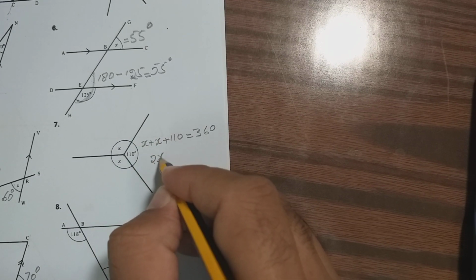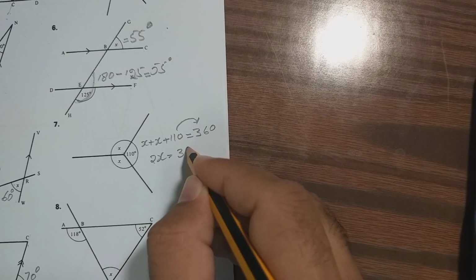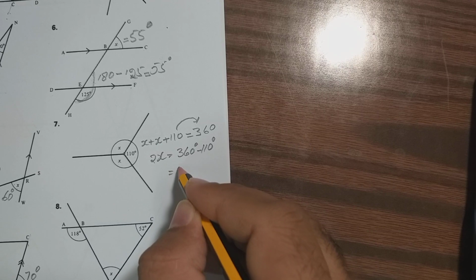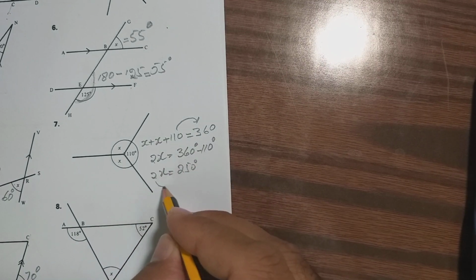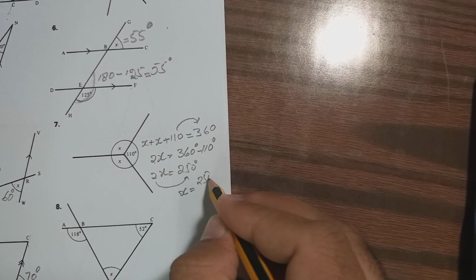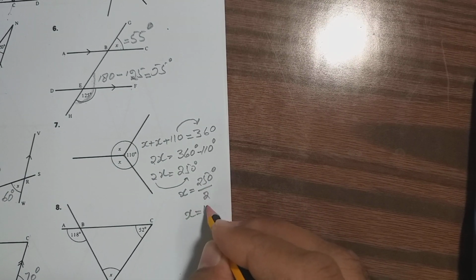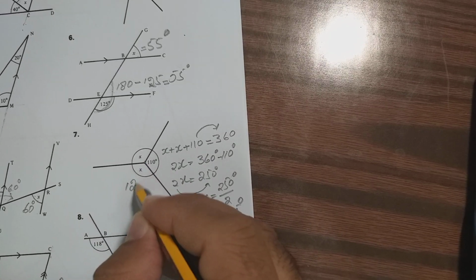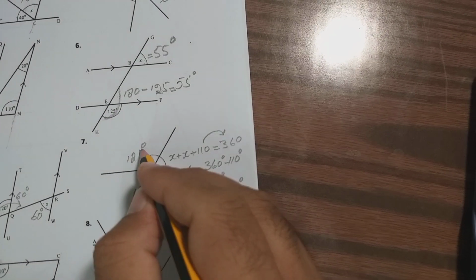x plus x equals 2x. The positive 110 transferred there becomes minus. So 360 minus 110 gives you 250. So this is multiplication; when you transfer, it becomes division. So x equals 250 divided by 2. So x equals 125 degrees. So each angle equals 125 degrees.